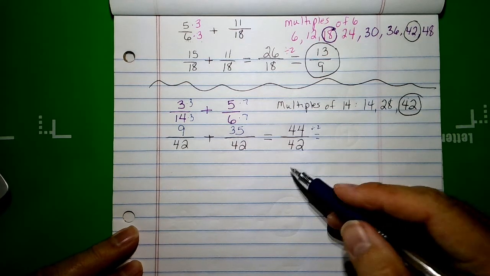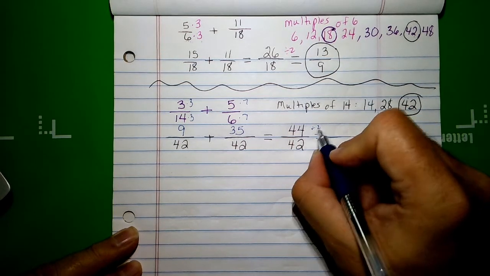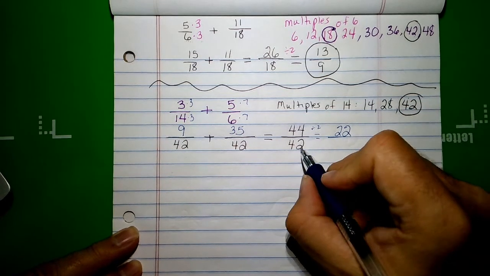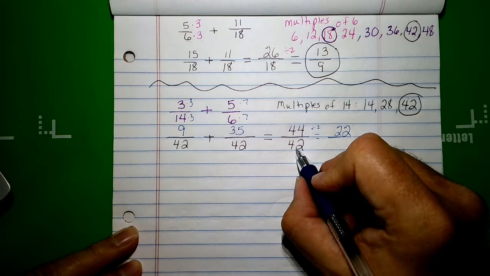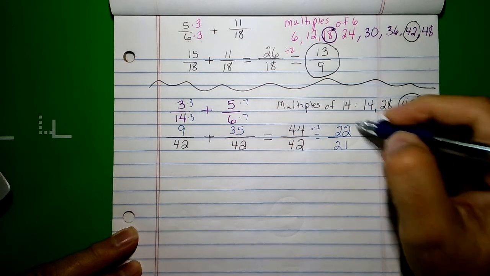If you have two even numbers, you can always divide by 2. If I divide both of these by 2, 44 divided by 2 is 22. 42 divided by 2 is 21.